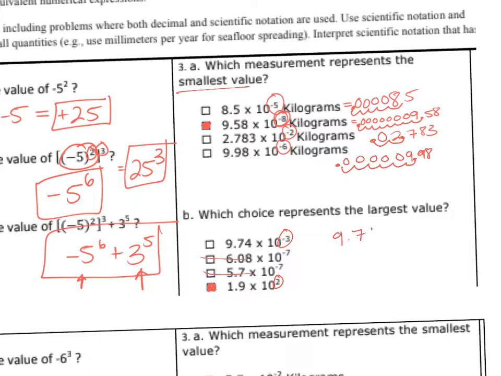So we have 9.74. It's to the -3rd power, so 1, 2, 3. Put 2 zeros. Then we have 6.08. The 7 is negative, so 1, 2, 3, 4, 5, 6, 7. 1, 2, 3, 4, 5, 6. Okay, I'm kind of running out of room. So the third one, I have 5.7, and I'm going to move it 7 units to the right. 1, 2, 3, 4, 5, 6, 7.